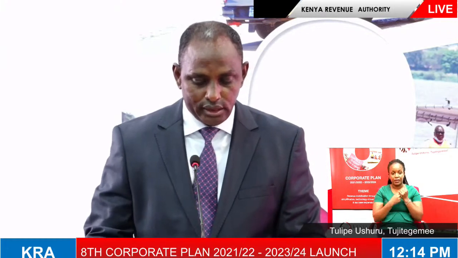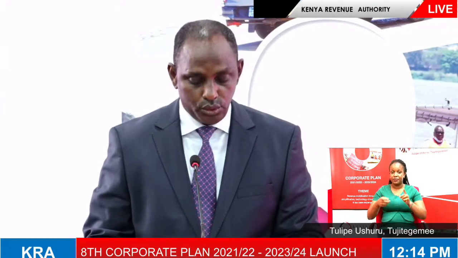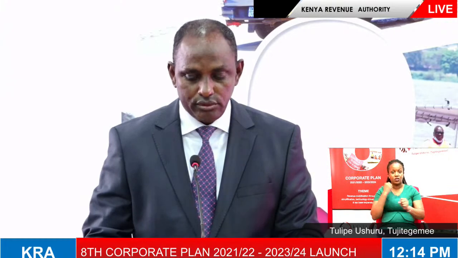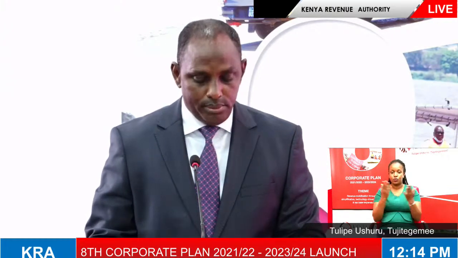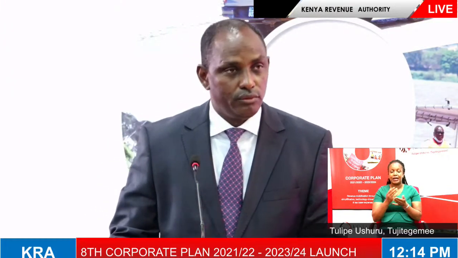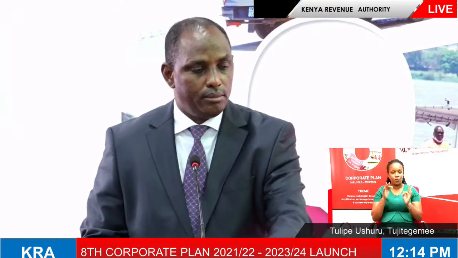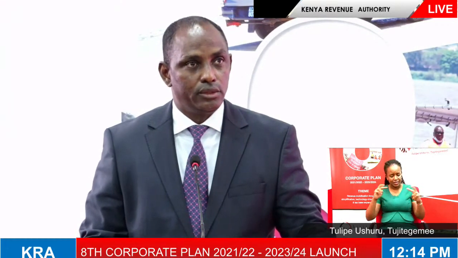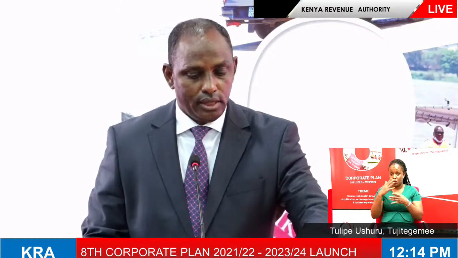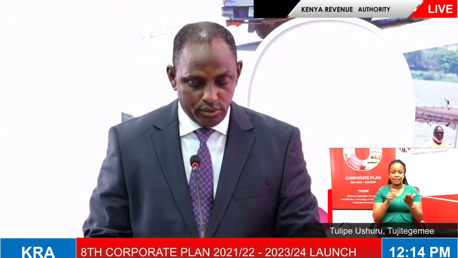To further expand the tax base, KRA is expected to, 1, conduct an in-depth analysis of the informal sector to gain a deep understanding and revenue potential of this sector. You need to carry out a good study by involving the critical stakeholders, engage them, and you will realize more because you'll understand more.